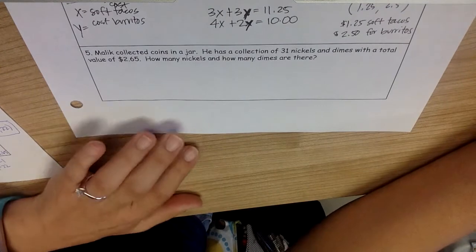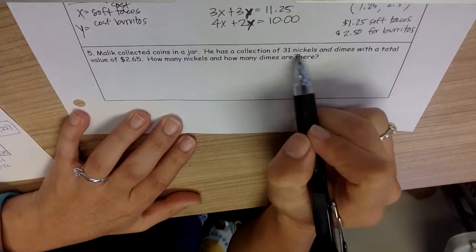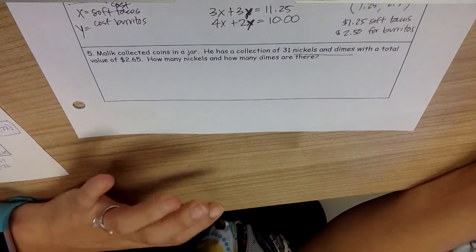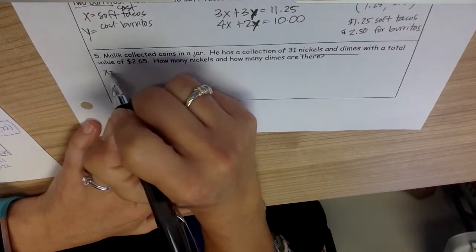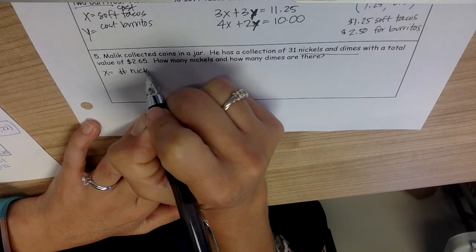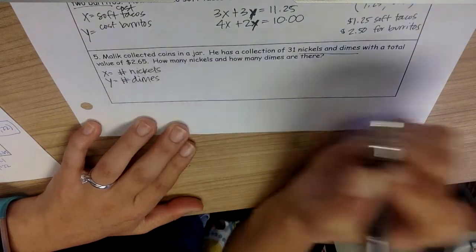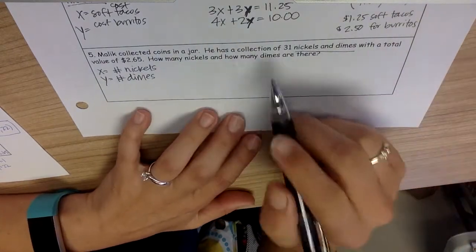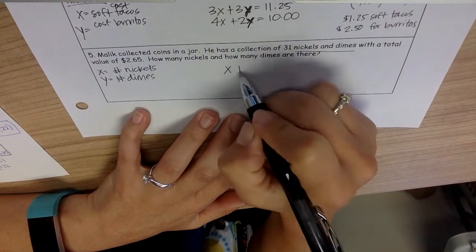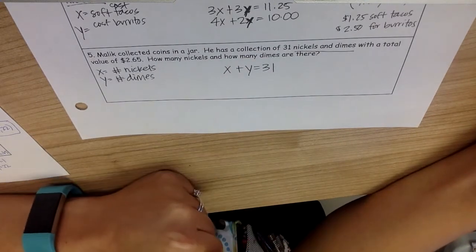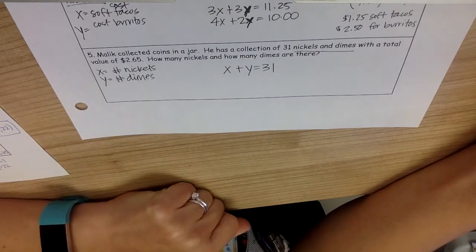And the last one, Malik collected coins in a jar. He collected 31 nickels and dimes with a total value of $2.65. How many nickels and how many dimes are there? So x would be my number of nickels, and y would be the number of dimes. So we define our variables. And it says he has 31 nickels and dimes. So x plus y equals 31 because that's the total number of nickels and dimes he has. Nickels plus dimes is 31 coins.